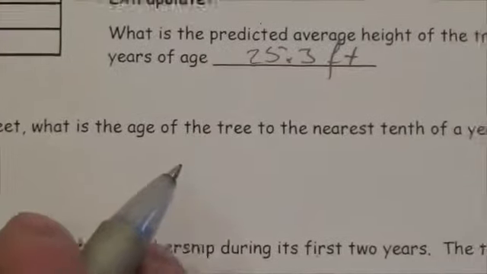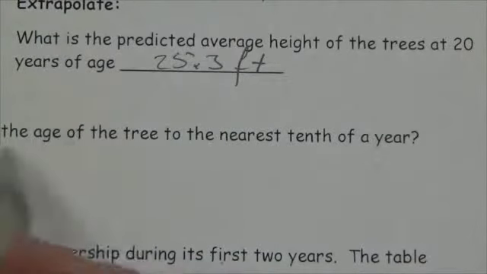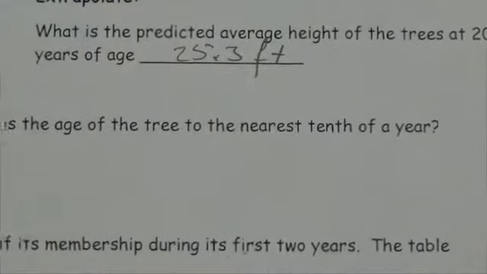Good. Now, the next question related to this says, if the average height of the tree is 12 feet, what is the age of the tree to the nearest tenth of a year? Well, this is a little bit different. This time I'm giving you the height, the y coordinate, and I want to figure out what the x coordinate is.